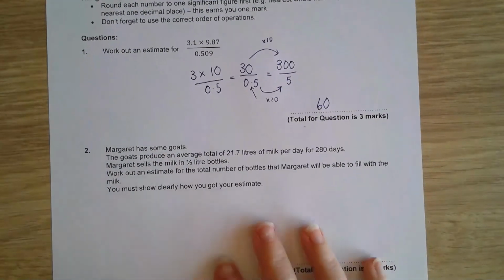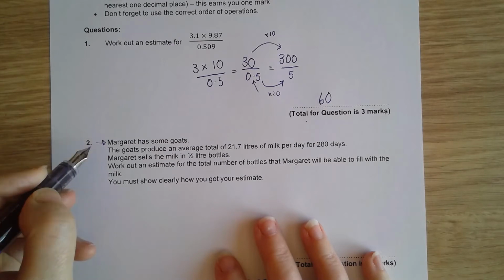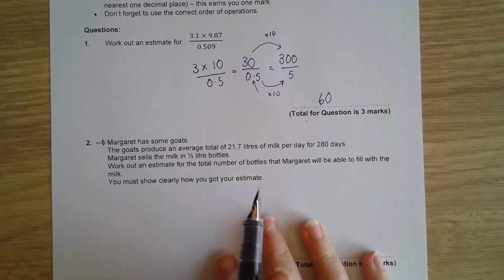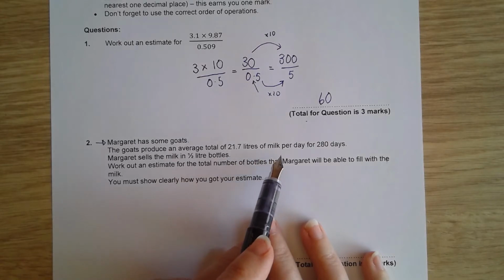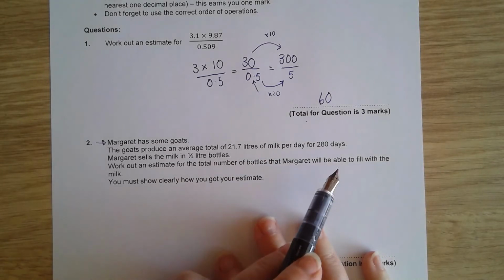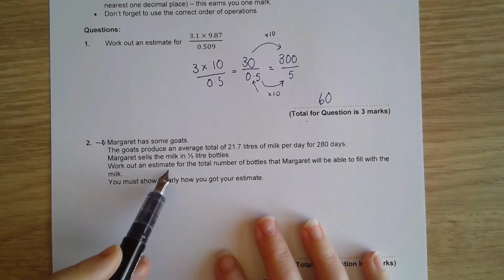Question number 2 tells us Margaret has some goats, so we're setting the scene. And the goats produce an average total of 21.7 litres of milk per day for 280 days. She sells the milk in half-litre bottles. Work out an estimate for the number of bottles.